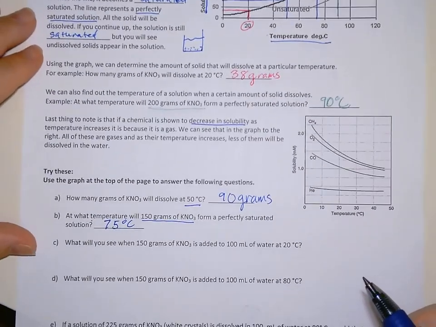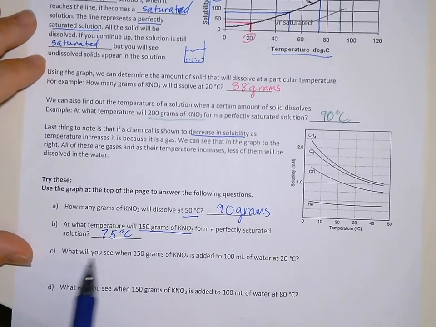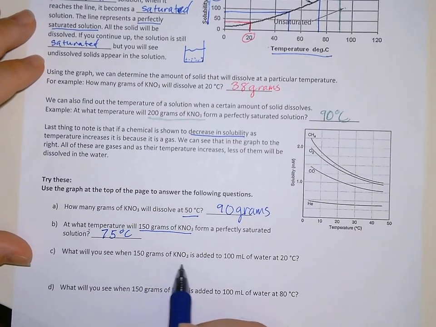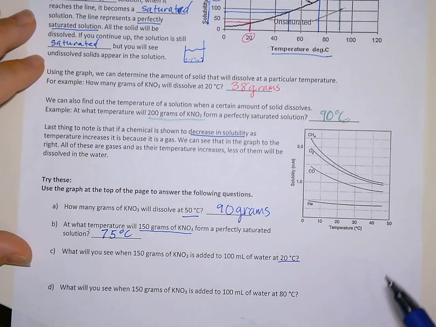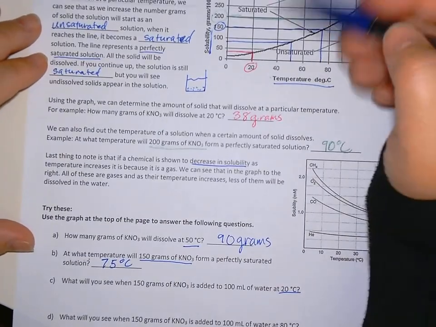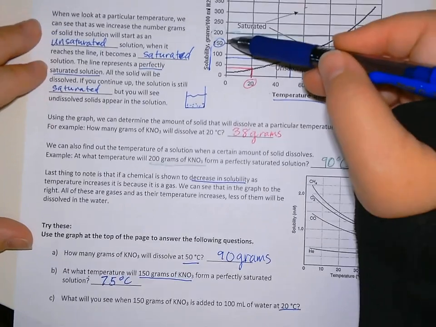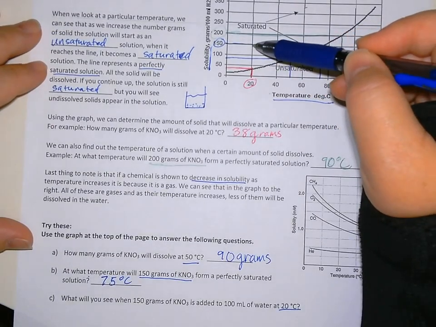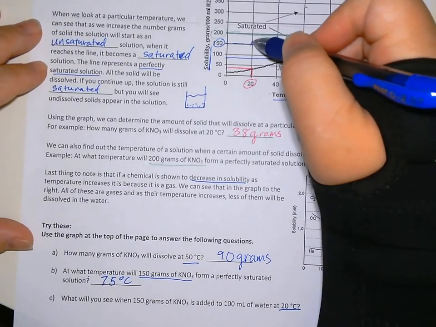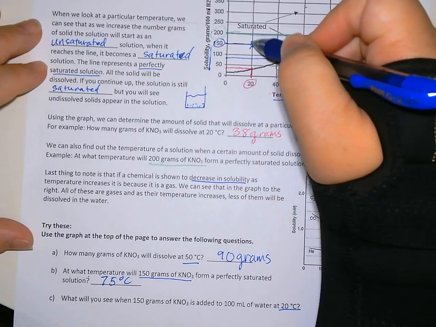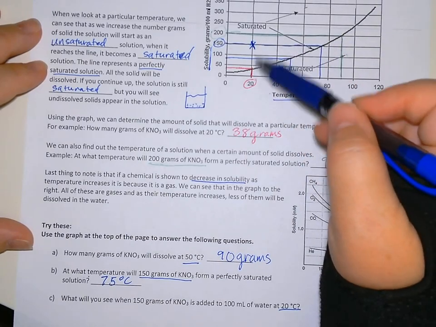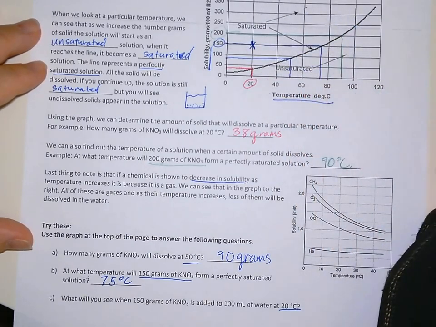Okay, letter C is a little different. It says, what will you see when 150 grams of KNO3 is added to 100 milliliters of water at 20 degrees Celsius? So we're looking at 150 grams and 20 degrees Celsius. So we're looking at this point here. Okay, what would we see? Well, that's going to be above the line. It's going to be saturated.